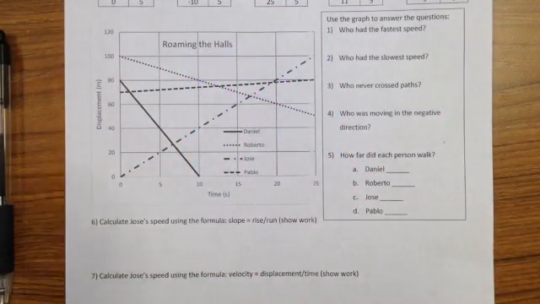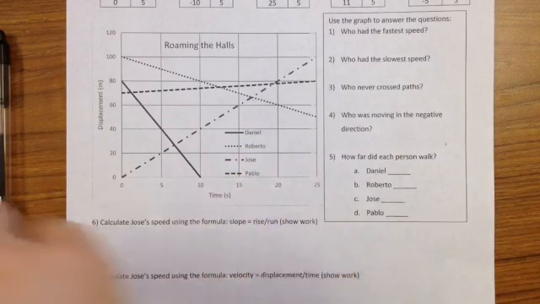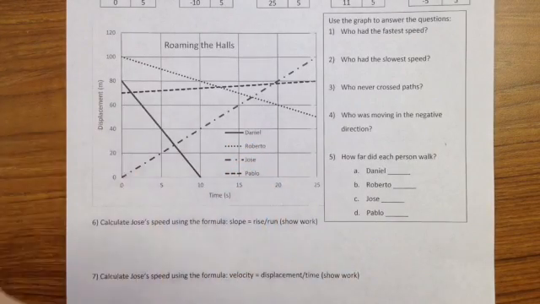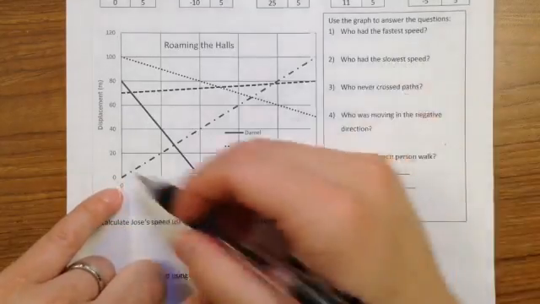Roaming the halls. So we have a graph here. We have 4 people, Daniel, Roberto, Jose, and Pablo, and their graphs and them wandering through the halls. So it asks a series of questions to analyze if you understand reading this graph.